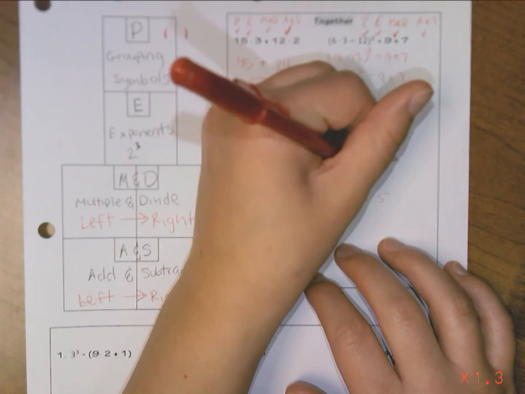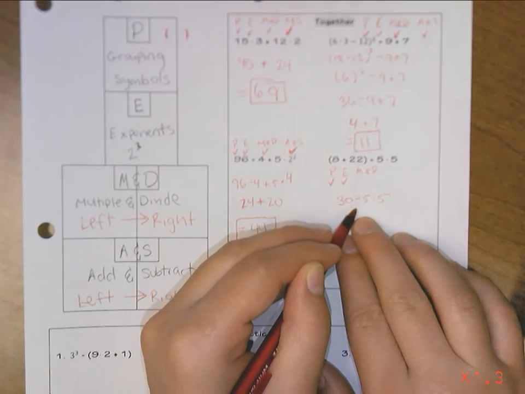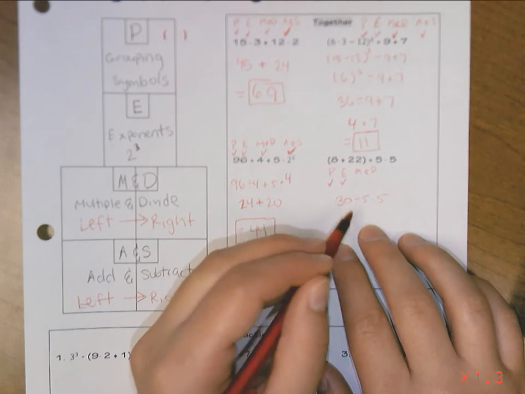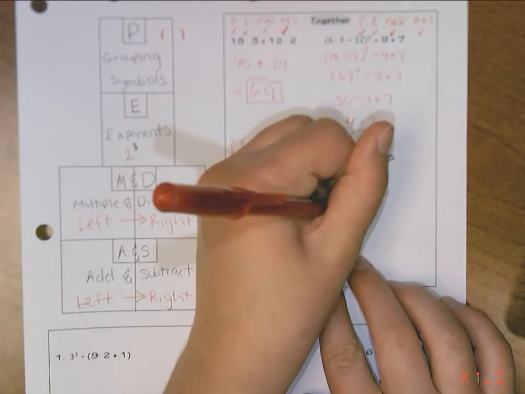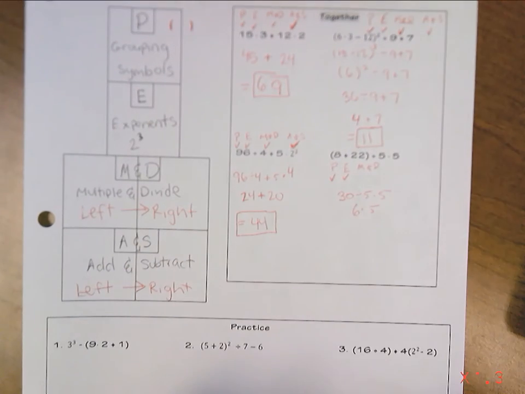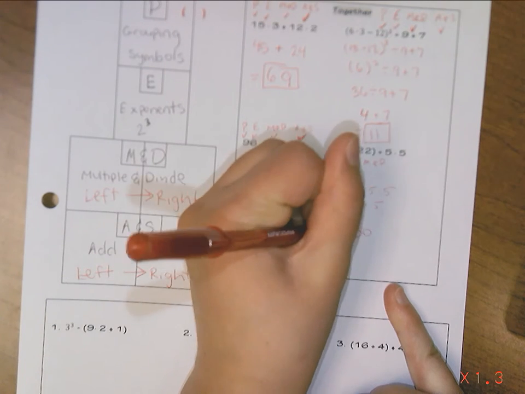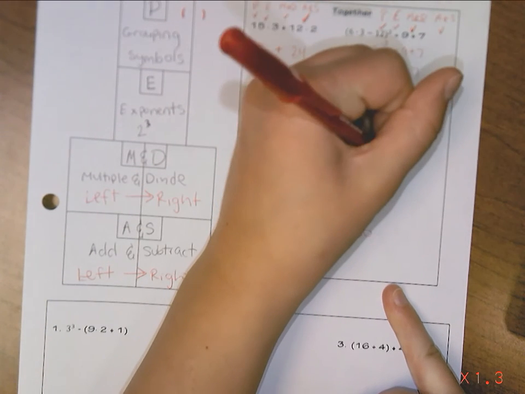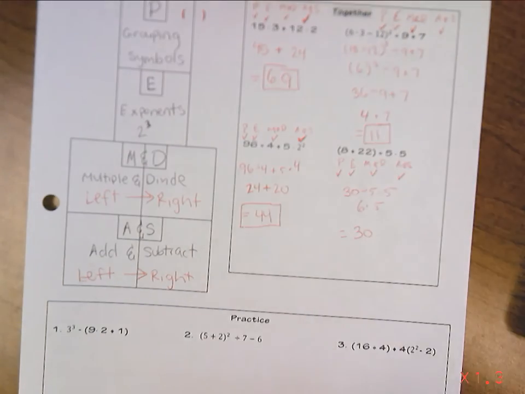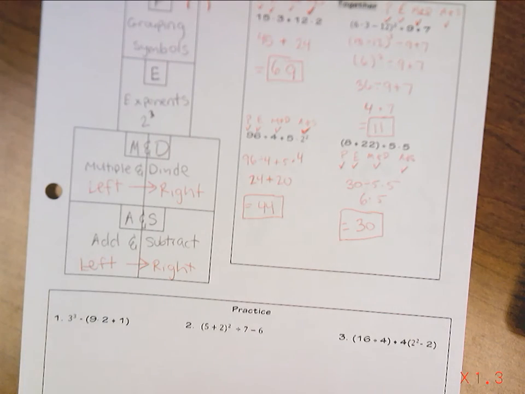And next you multiply and divide. So division comes first. This is a hard one because a lot of people want to multiply first. You don't, you divide. So 30 divided by 5 is actually 6. And then you multiply. And 6 times 5 is 30. And if you notice, there actually was no adding and subtraction. So that one was pretty easy in that aspect. Okay, and then you box the answer.